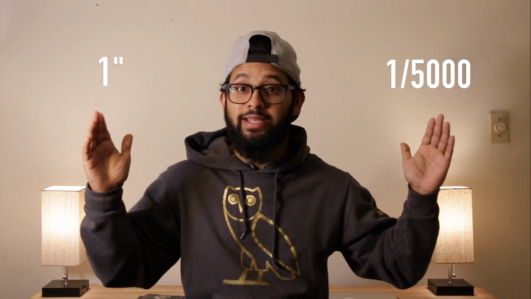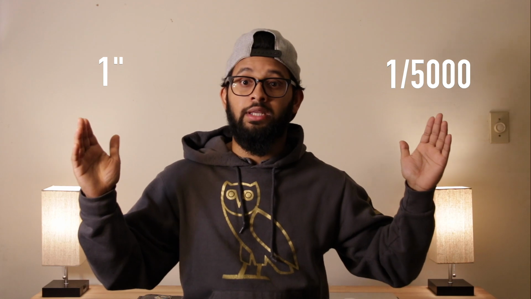Now on the other side, like I mentioned, you can have your shutter speed range all the way from really, really fast, say 1 over 5000, to really, really slow, say even 1 second, 2 seconds, even 30 seconds, depending on the type of camera that you have.